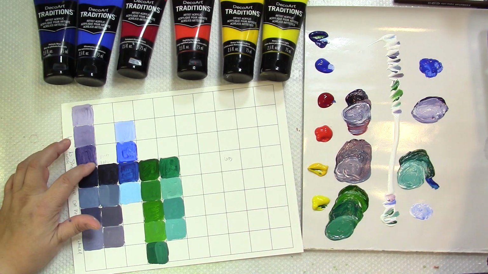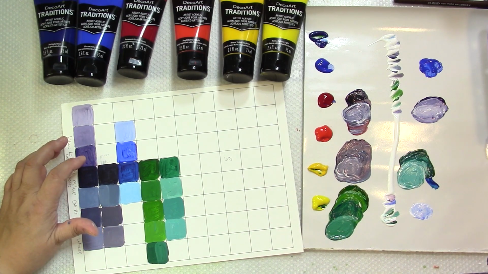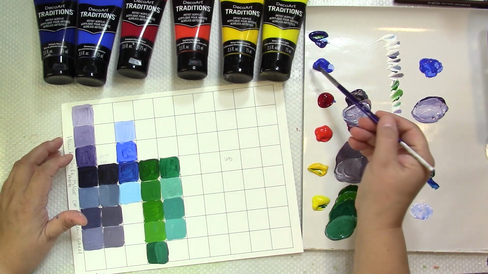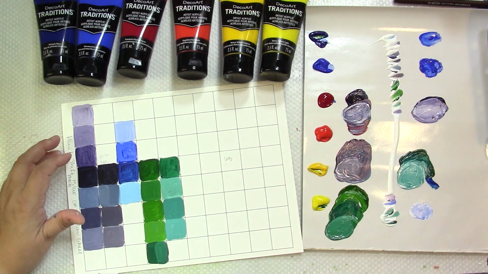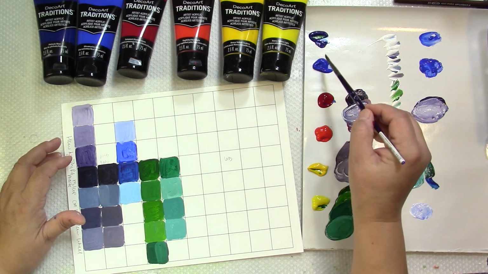All right, so now if we take ultramarine blue and naphtha red light, oh, too much water.